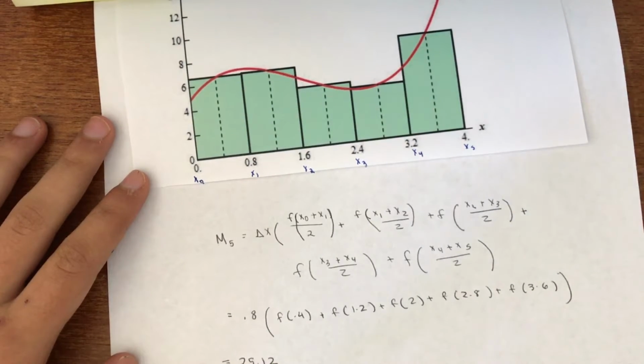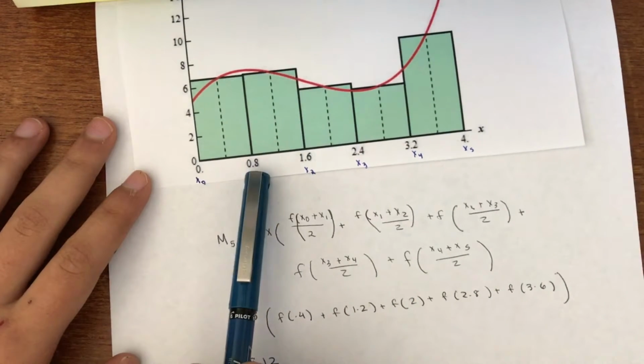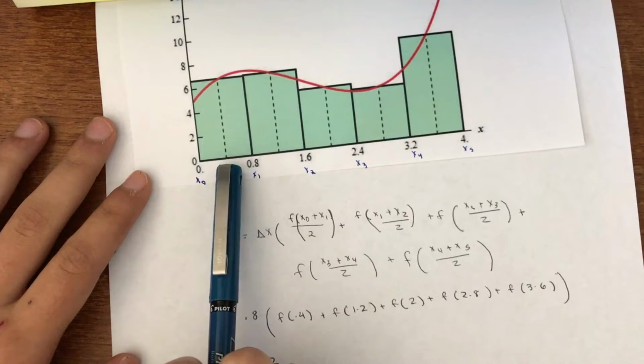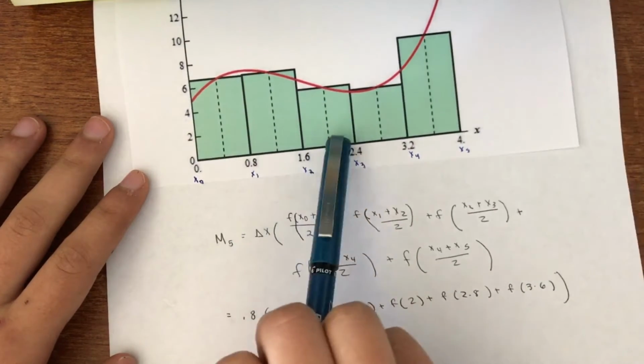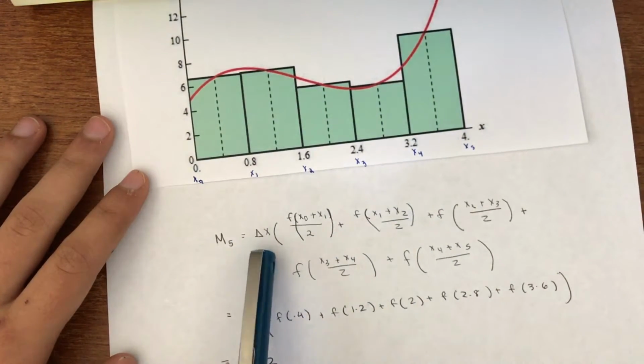Another way to calculate the area under the curve would be using the midpoint method. The midpoint can be determined by adding f of x sub 0 plus f of x sub 1 and dividing it by 2. This can be done for each rectangle and multiplied by the width.